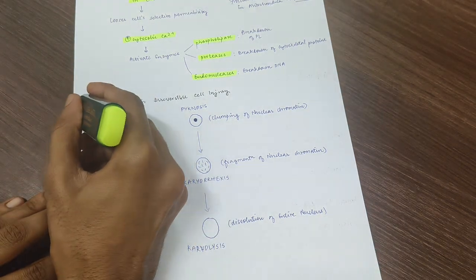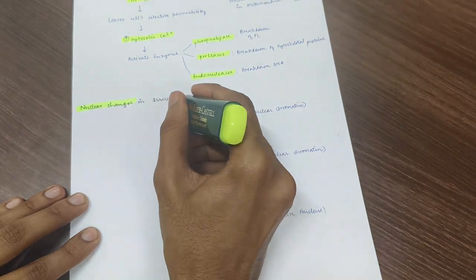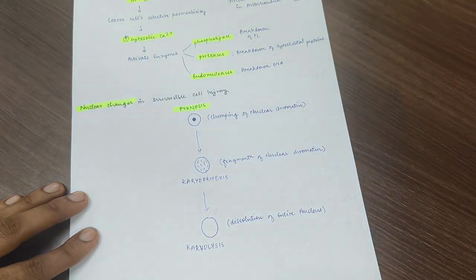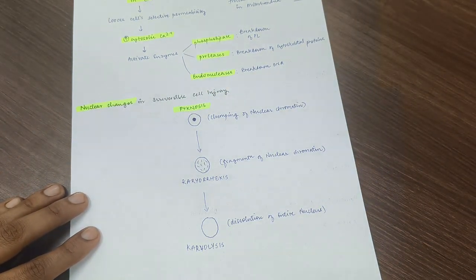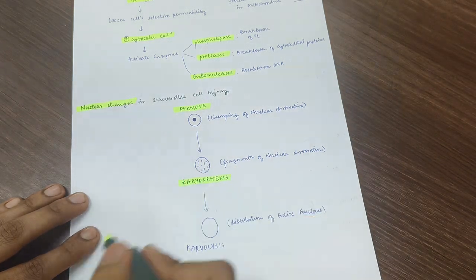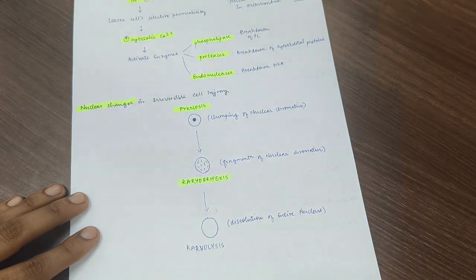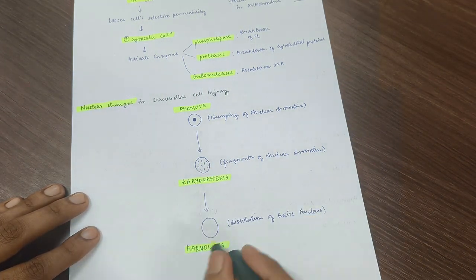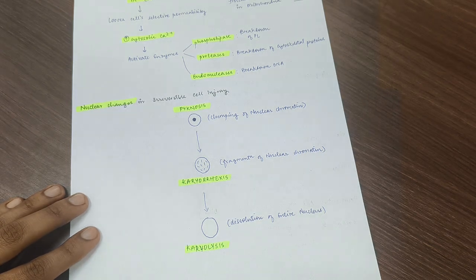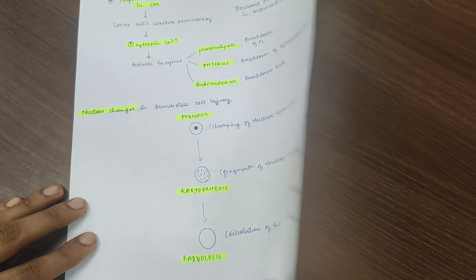That is the nuclear changes. First change is pyknosis, that is clumping of nuclear chromatin. The nuclear chromatin gets clumped. Next is karyorrhexis. Karyorrhexis is fragmentation of nuclear chromatin. Last is karyolysis. What is karyolysis? Dissolution. The entire nucleus itself will disappear. That is called karyolysis.